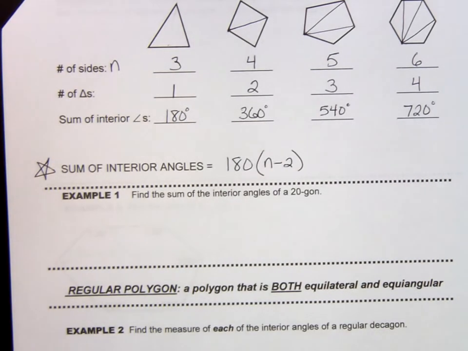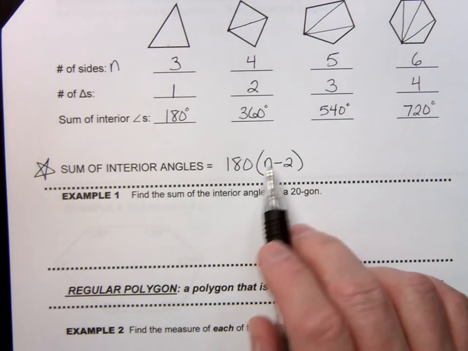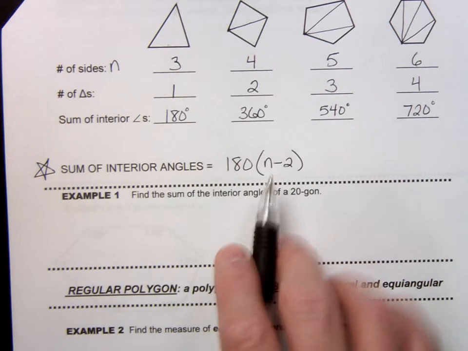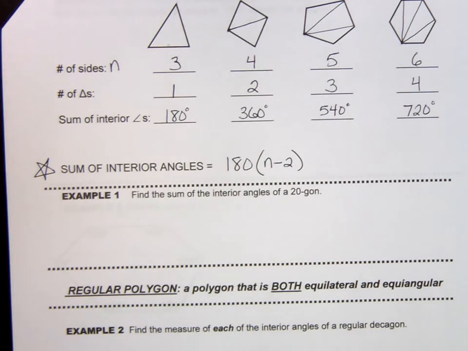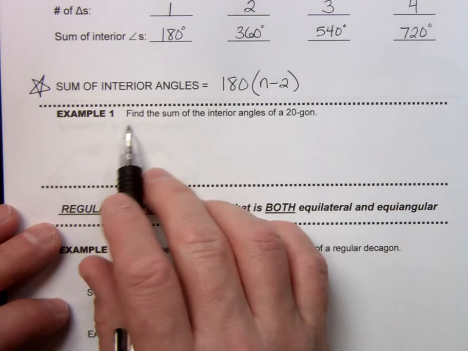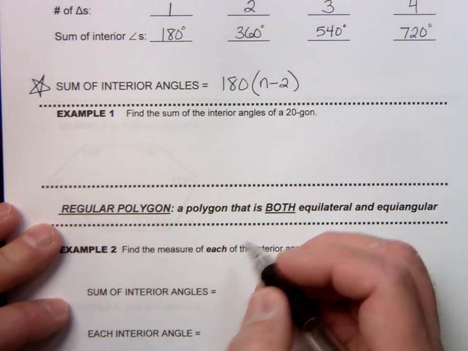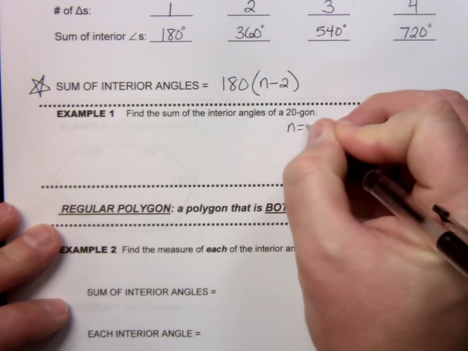Anytime we are given a polygon, we can just take the number of sides, subtract 2 from it, and then multiply that times 180, and we'll know what the interior angles add up to. So with that information, let's look at example 1. It says find the sum of the interior angles of a 20gon. So n, the number of sides, is 20.